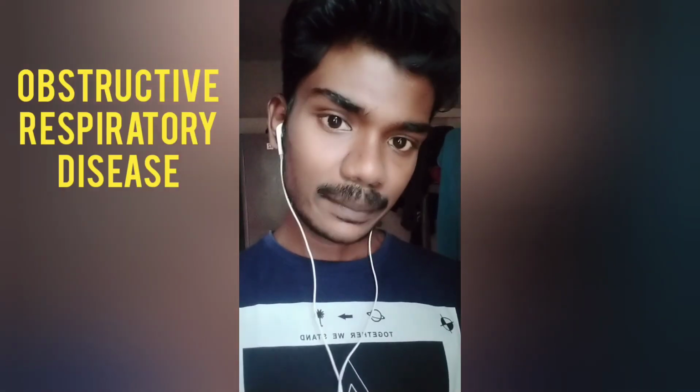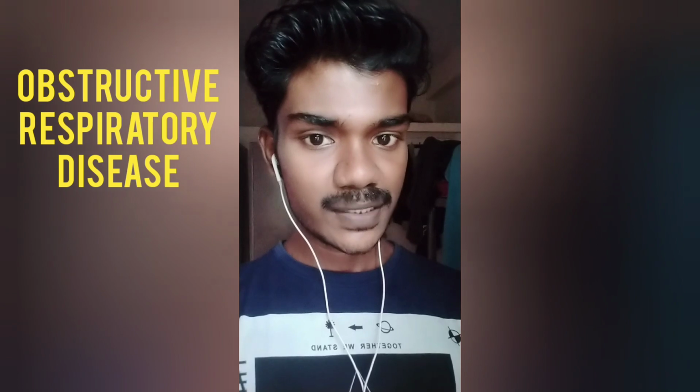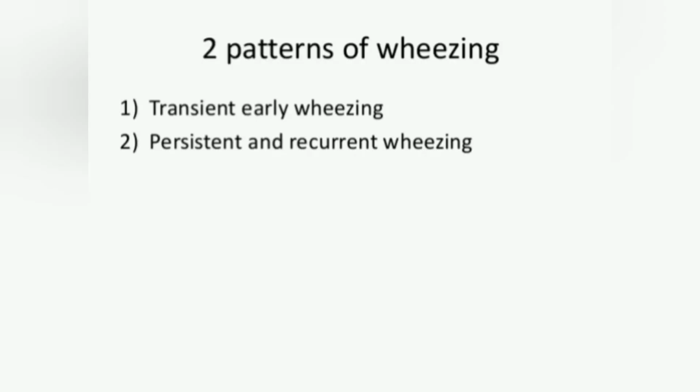Wheezing is simply termed an obstructive respiratory disease. The most important cause of wheezing in infants is bronchiolitis, and asthma is the most important cause of wheezing in children and adults. We have two patterns of wheezing. The first one is transient early wheezing. Transient early wheezing means that smaller airways, along with viral infection, may induce the wheezing. So this is transient early wheezing.